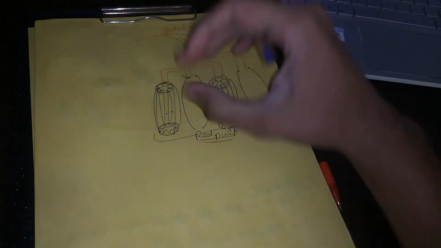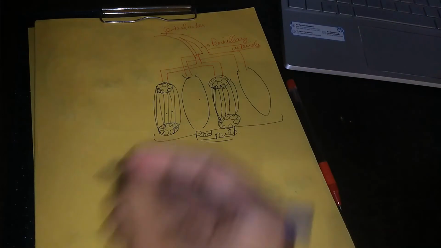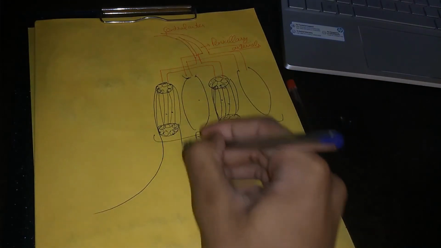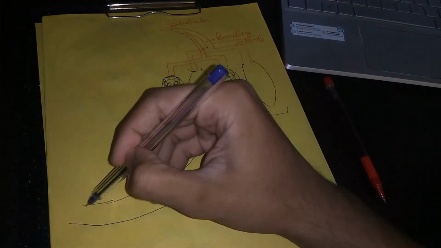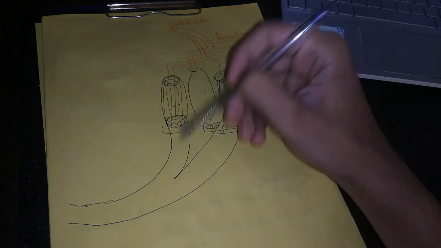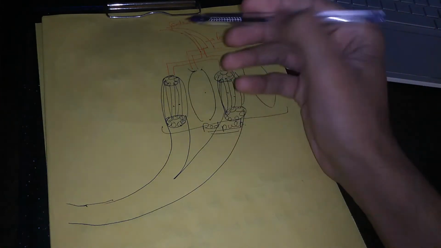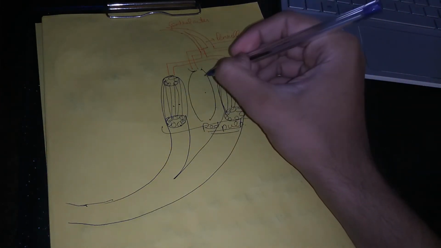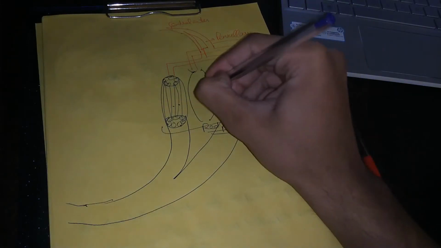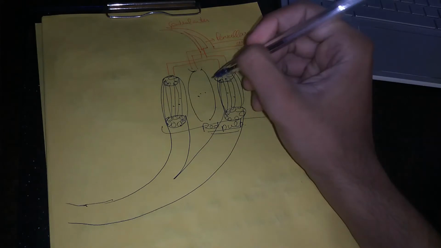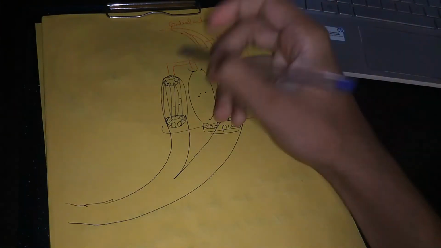The blood is falling here, going here and there, but eventually the pathway from which the blood will go out of the spleen is the splenic sinusoid. It will go through the splenic sinusoid. Then I will tell you about their properties.